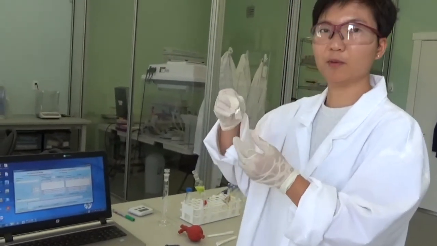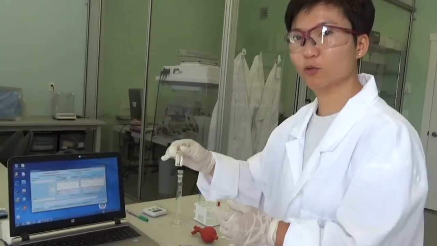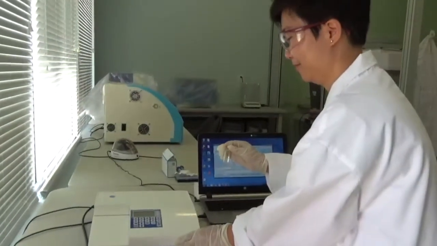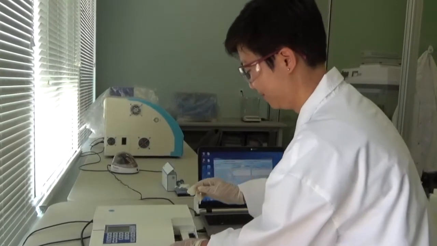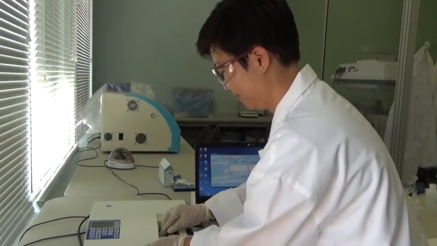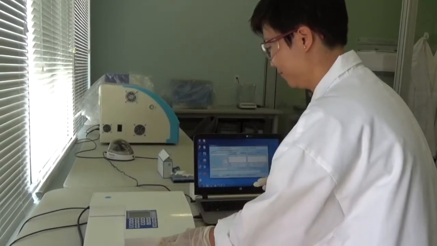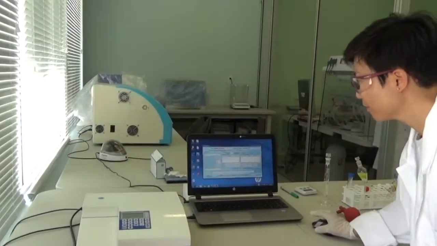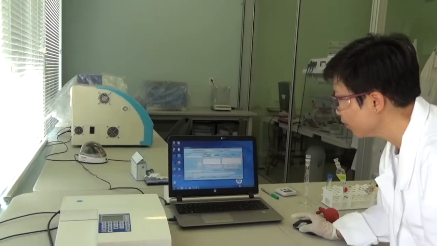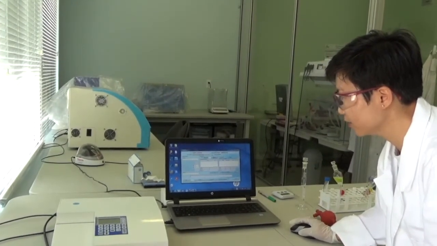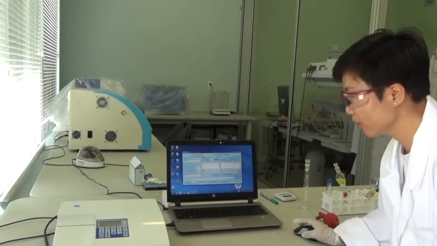So the cuvette has been filled up and we can place it into the analyzer. So we're going to measure the amount of anionic surfactant in the extracted solution.